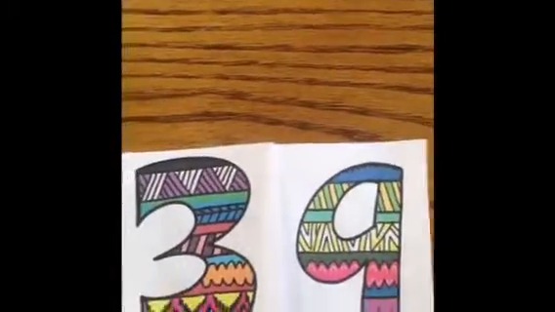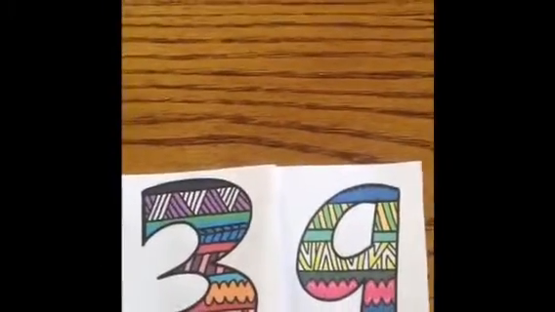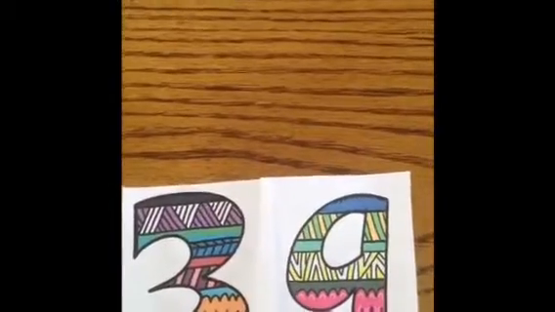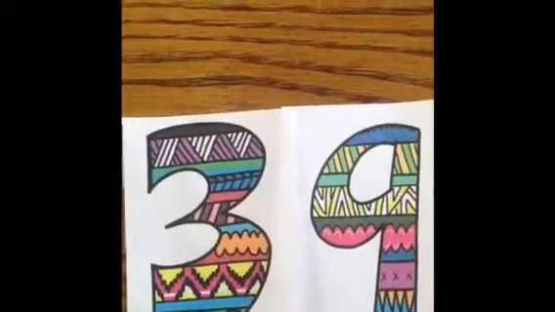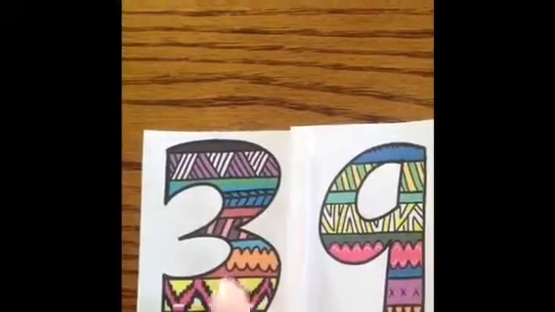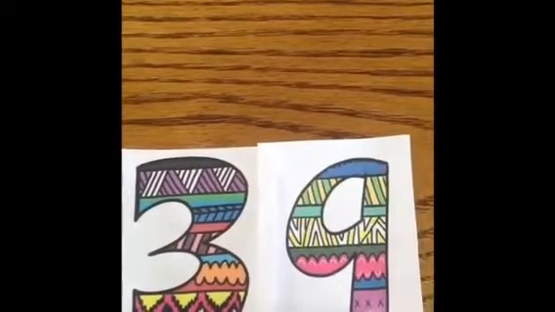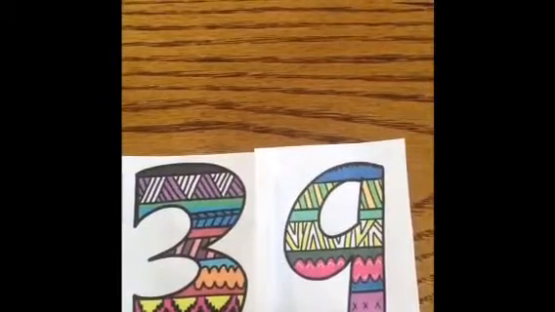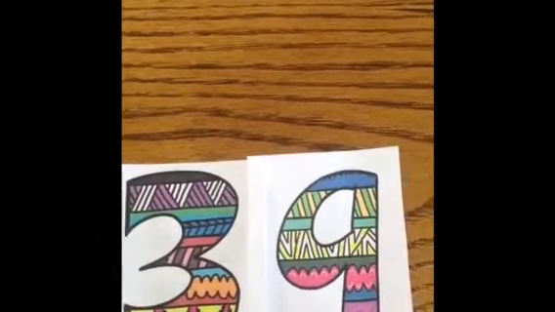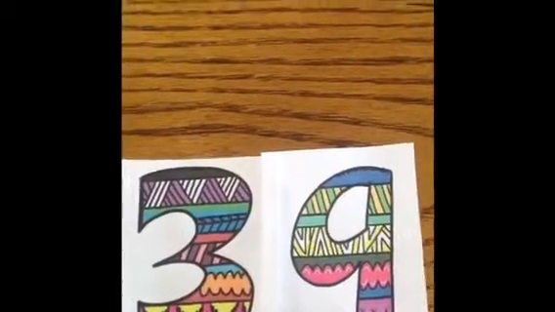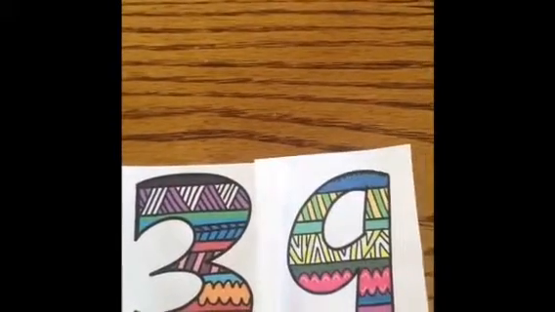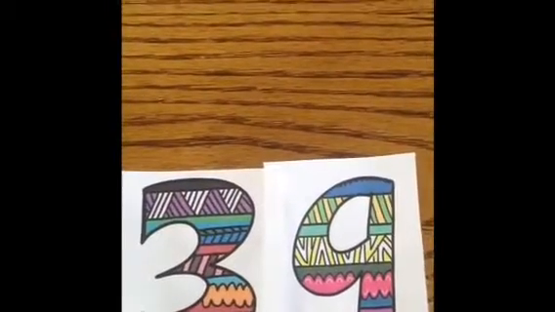If I take the numbers 3 and 9 and I want to find out if it's divisible by 3, all I do is add the 3 plus the 9, which gives me 12. Is 12 divisible by 3? Yes, it is, because 12 divided by 3 is 4. So I know that 39 is divisible by 3.